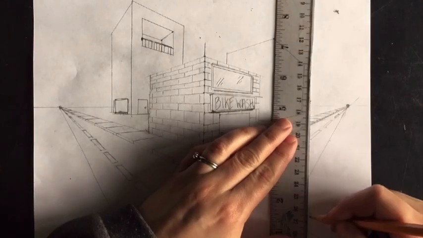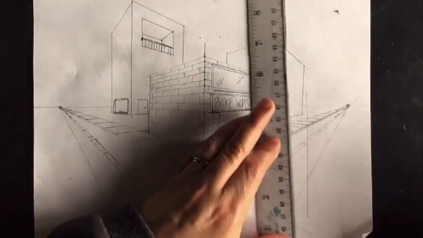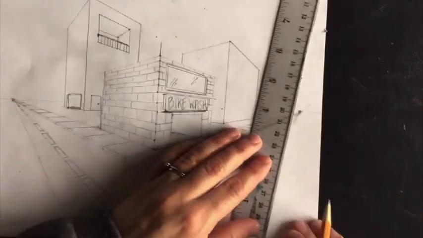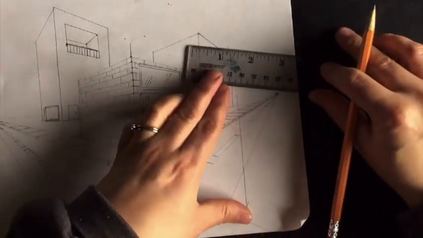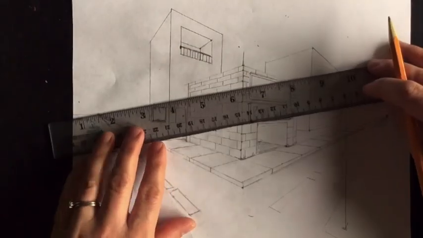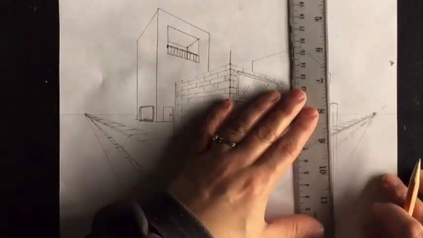If I want to make a new building or a new post or anything like that, I need to take it back to both vanishing points. So if I want to put a stop sign here, okay, I've got my vertical line for my stop sign. The posts for stop signs have a little bit of depth to them, so I need to take that back to my vanishing point on the right side and on the left side.